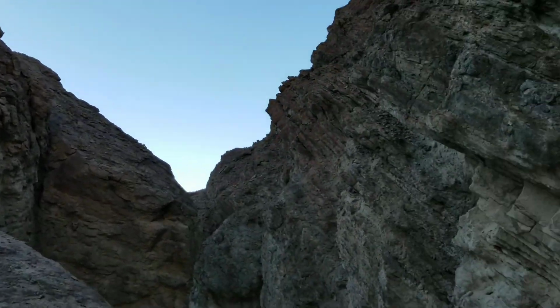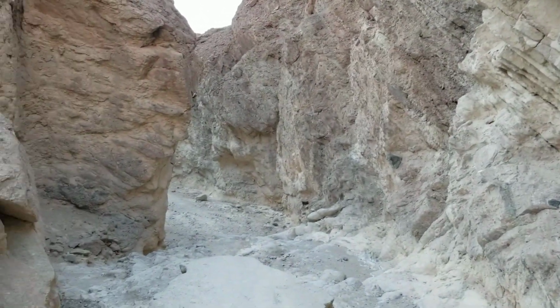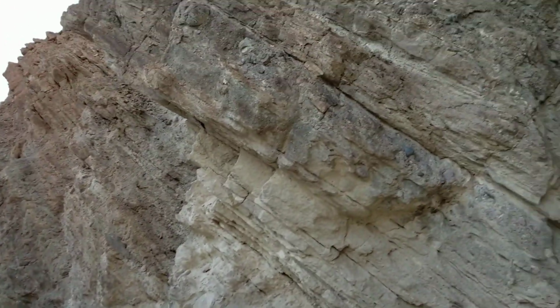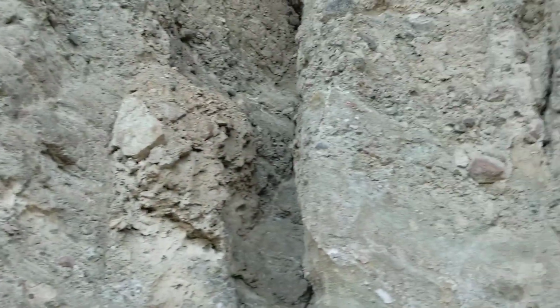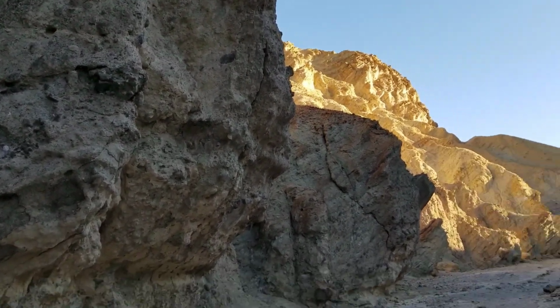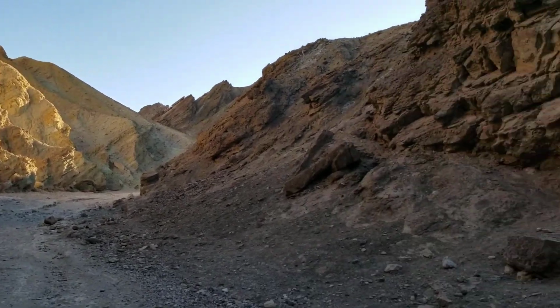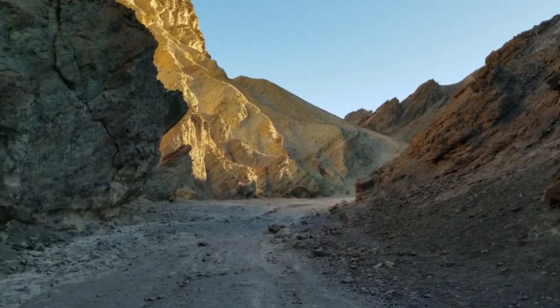looking around, down the canyon, and you see the walls here, and the rock that is embedded in these walls shows that it's composite, which is made of the debris that was washed down from the hills.